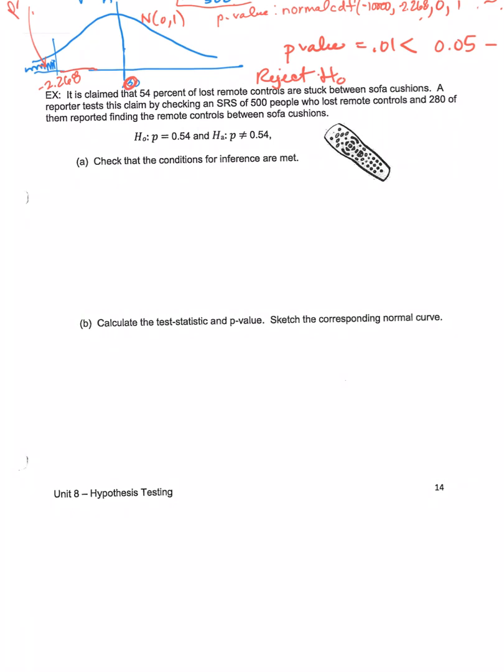So H0 would be what? P is equal to 0.54, right? 54%? Because that's what we think is the truth. And what are we checking to see? That it's not equal to. Why not equal? Because it can be more or less.